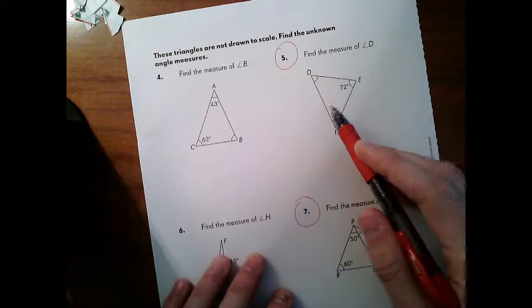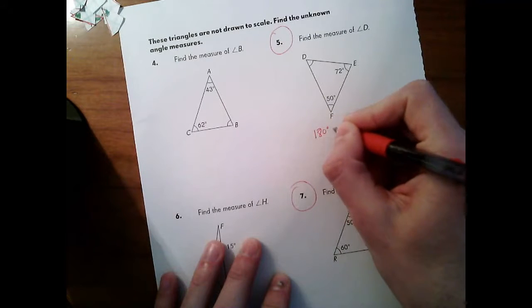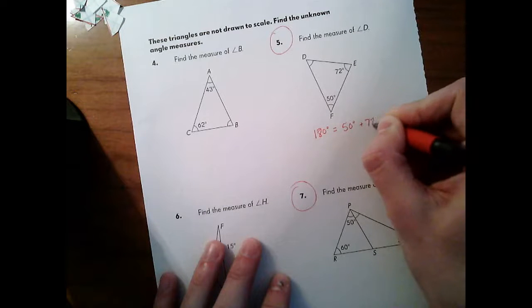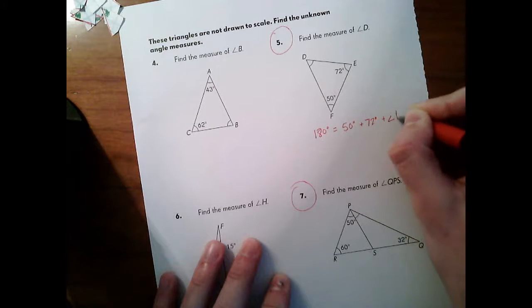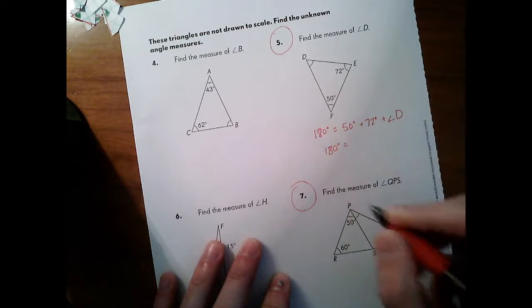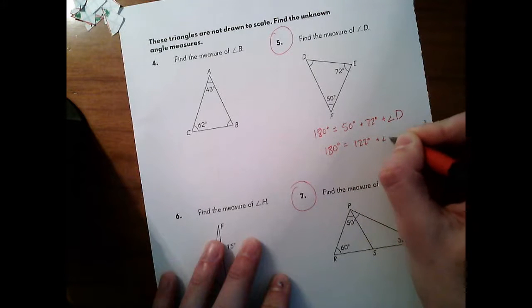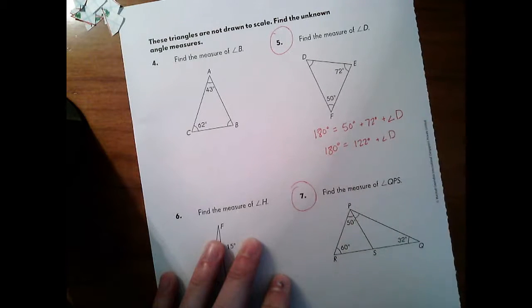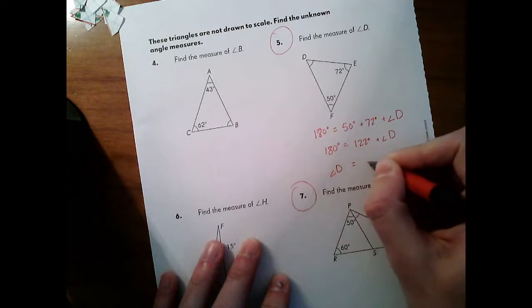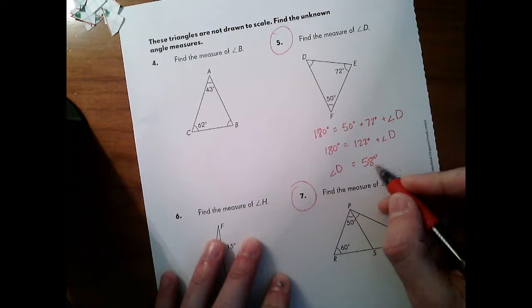Find the measure of angle D. I'm going to use the same process as before. 180 degrees, or all the angles added up, is 50 degrees plus 72 degrees plus angle D. 180 degrees, I'm going to add these up on this side of the equation, is equal to 122 degrees plus angle D. Subtract 122 from both sides, and that is going to leave me with angle D equals 58 degrees. And that's a decently sized acute angle.